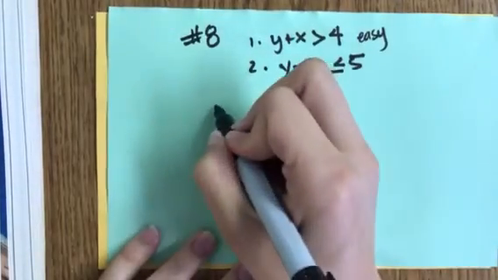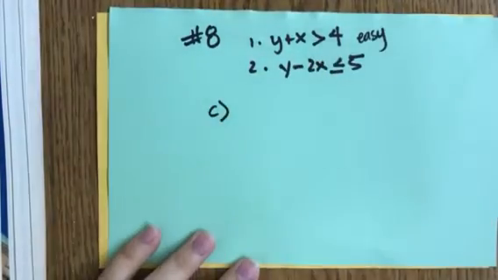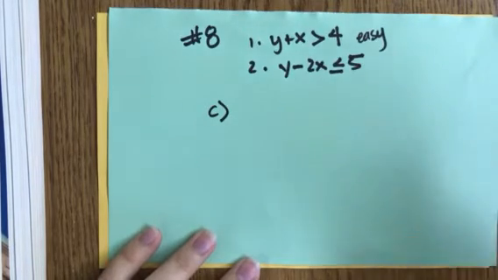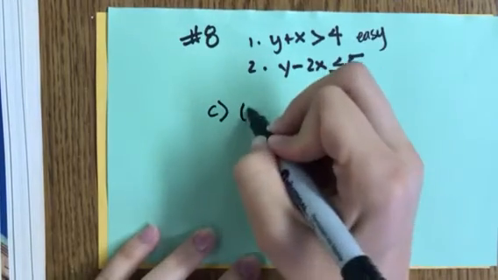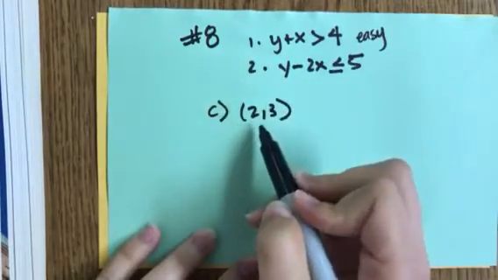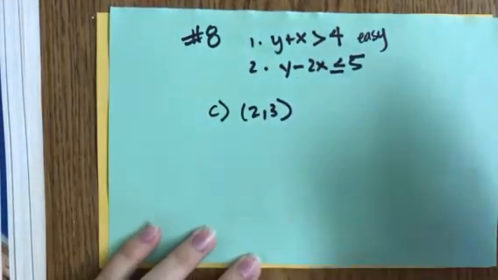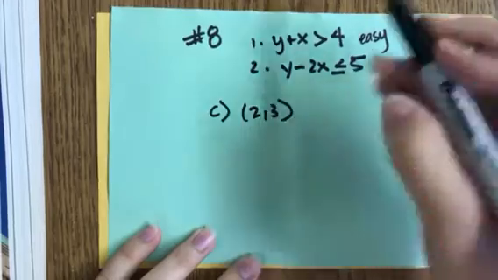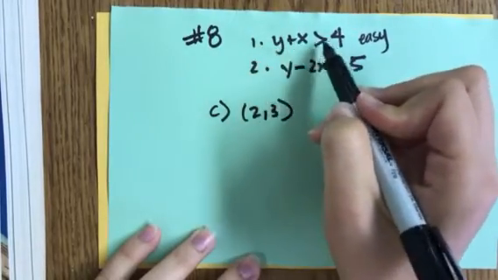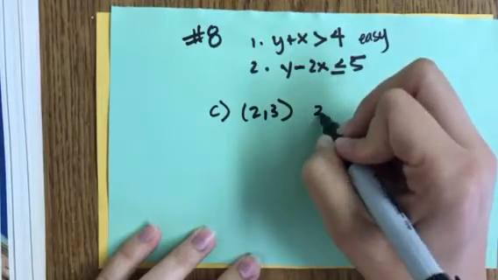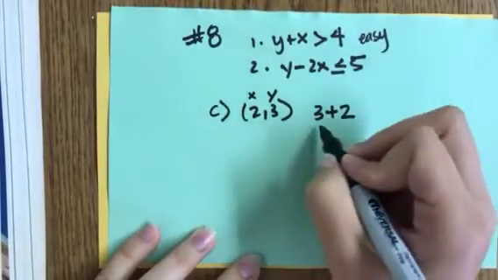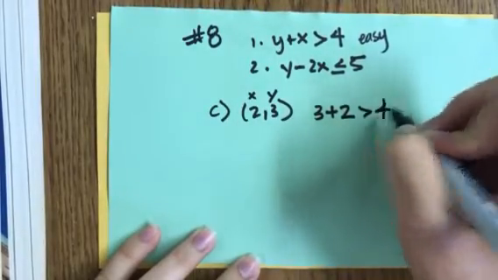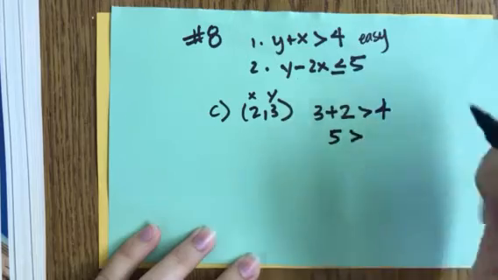So I know that the answer choice is C, but you are going to try each one out individually, and I decided to go with C because if I plug these numbers into this first inequality, 3 plus 2, remember this is your x coordinate and this is your y coordinate, 3 plus 2 I know is going to be greater than 4 because 5 is greater than 4.